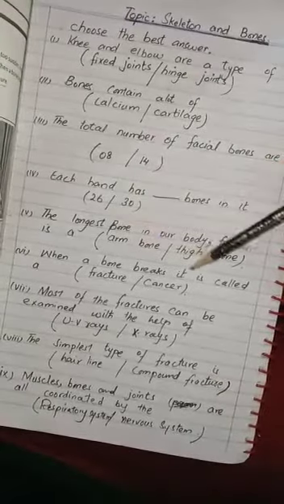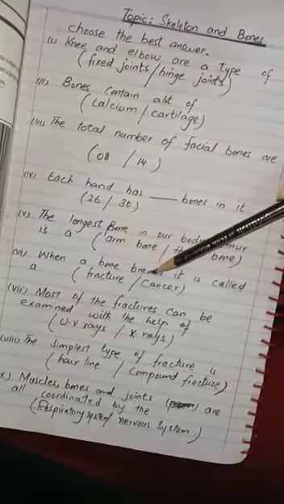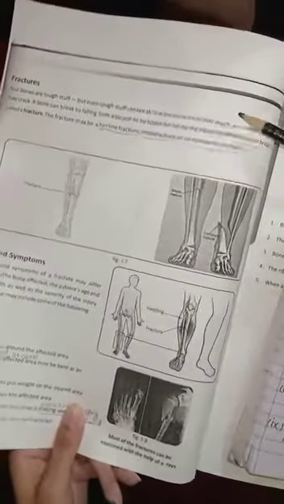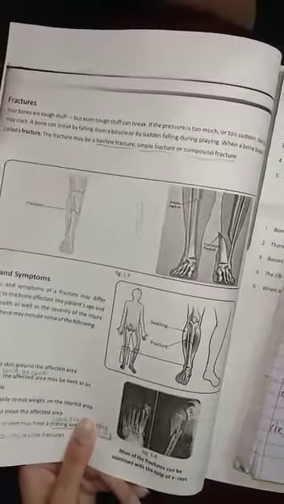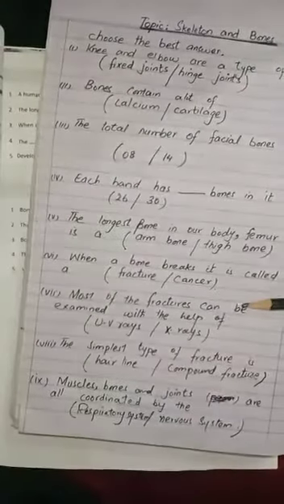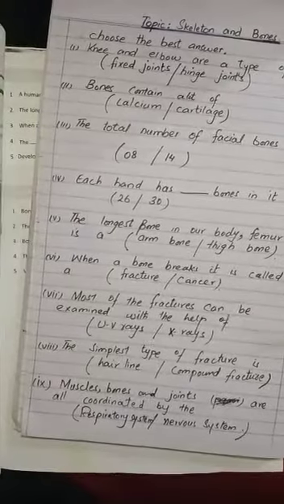When a bone breaks, it is called a fracture or cancer. So you have to tell from here. You can find its answer from this paragraph, that when our bone breaks, what do we call it, fracture or cancer? Most of the fractures can be examined with the help of, oh sorry, I skipped this thing.